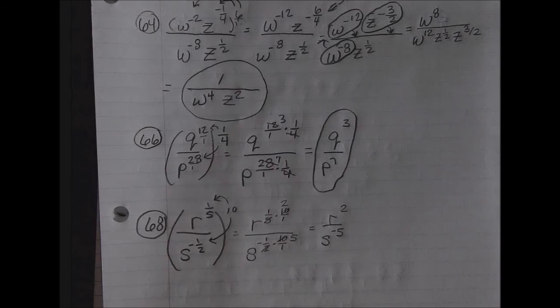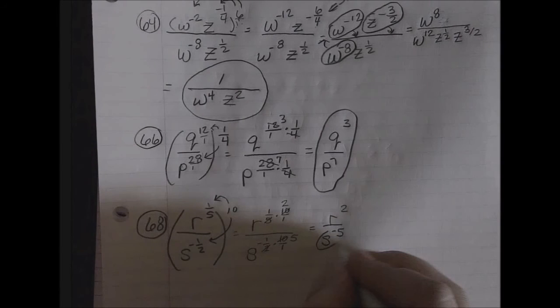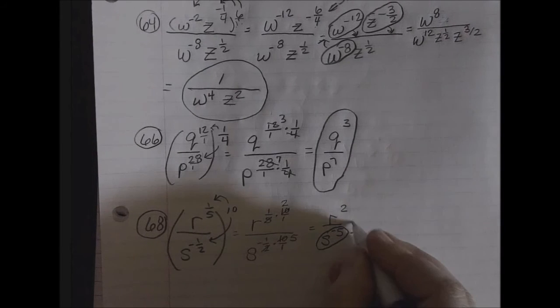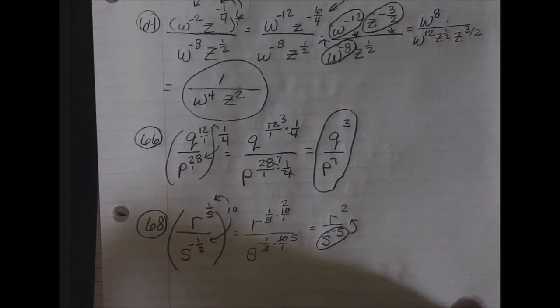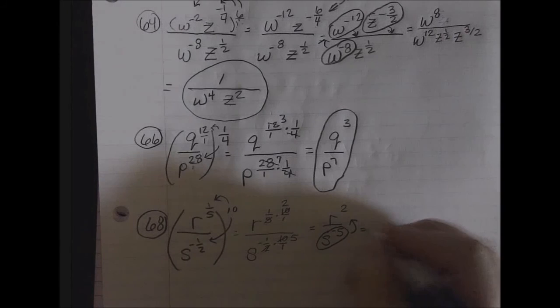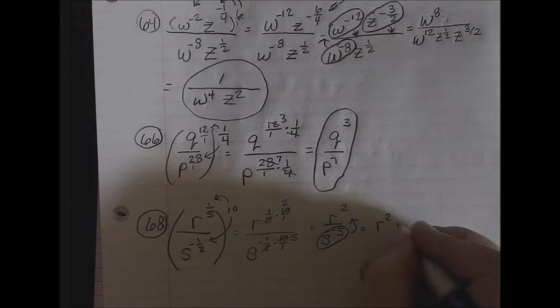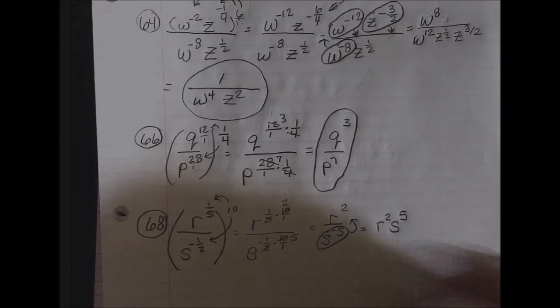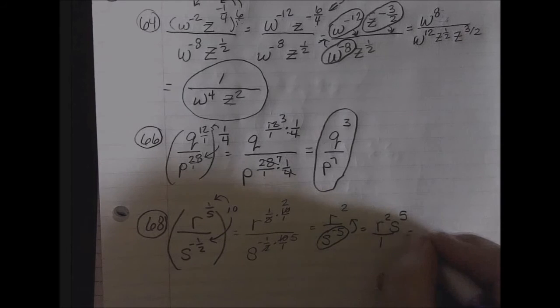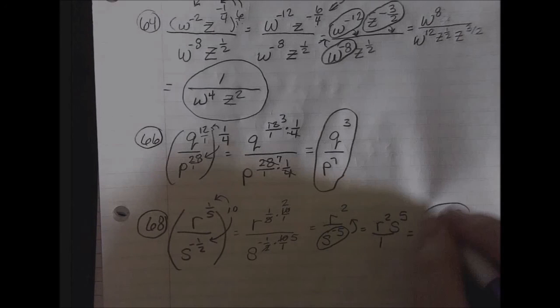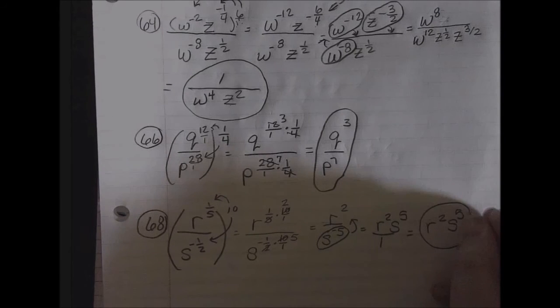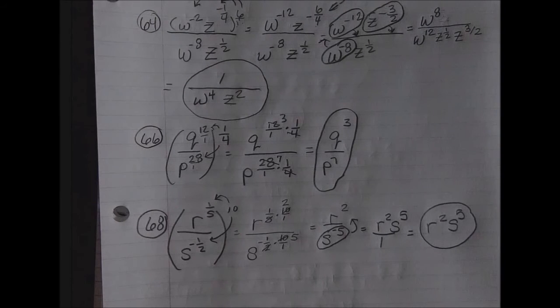Now I want to move that s to the negative 5 to the other side, which in this case is the numerator, which gives me r squared s to the 5th over 1. You do not want to leave this answer over 1 because that is not simplified. Simplified would mean that you would not leave it over 1 because you can still take it one step further.